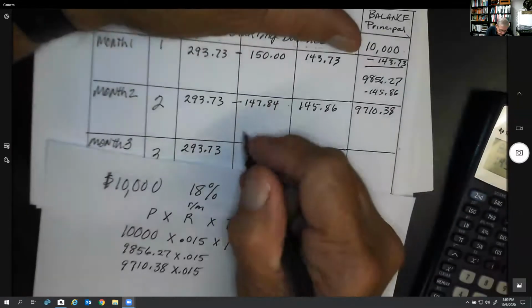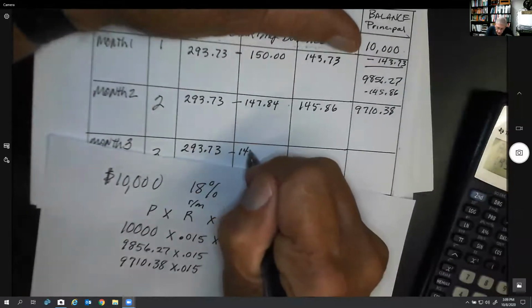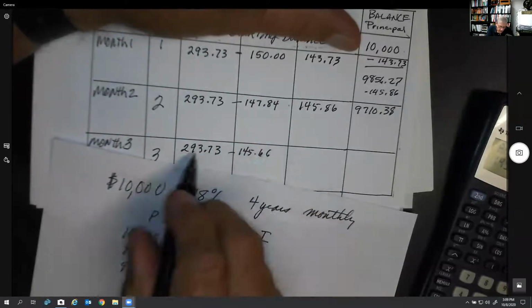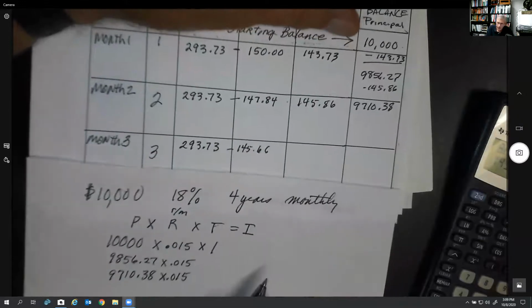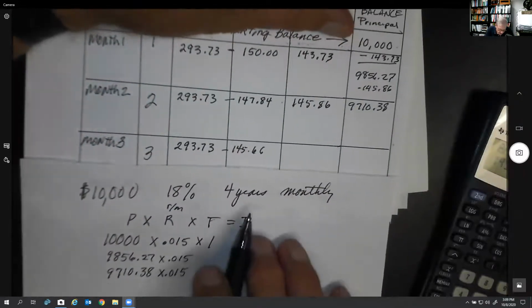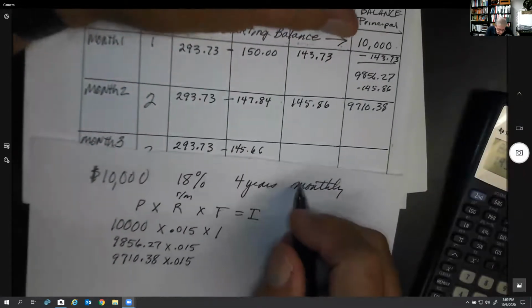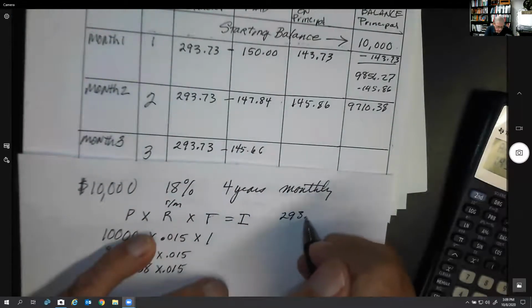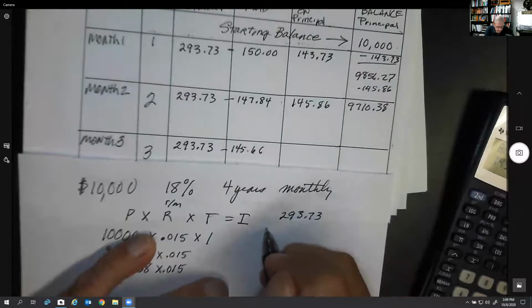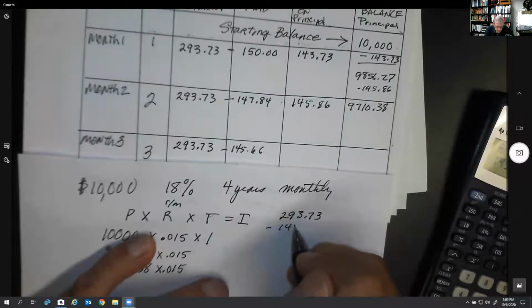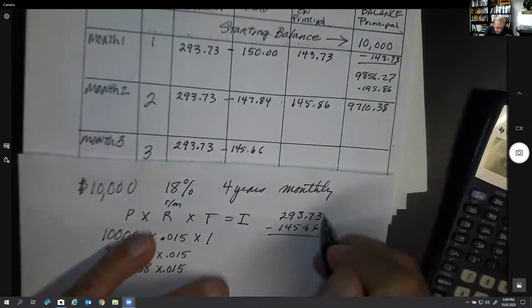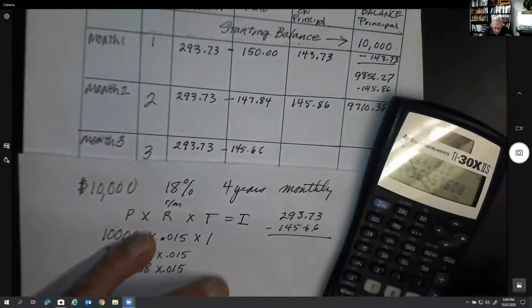Okay, it came out to be about 145.66. So that's what we're going to subtract here. You might be off a few cents or something like that. We're not going to be terribly critical of you. So let's see what happens here. I could do it wrong. Am I doing that? Okay.